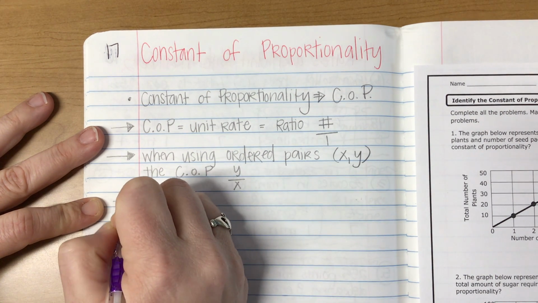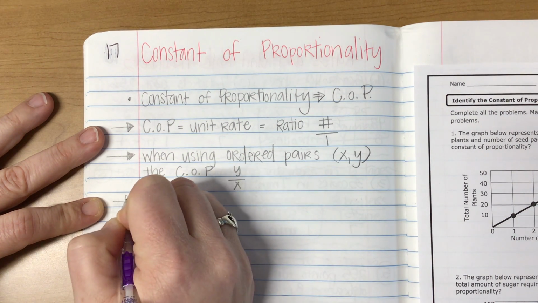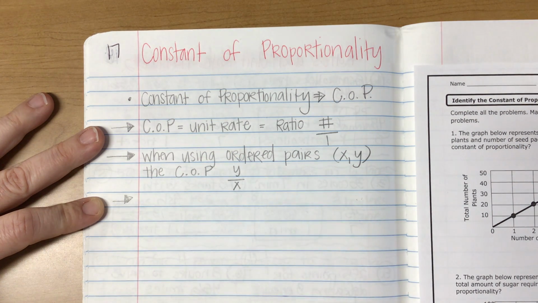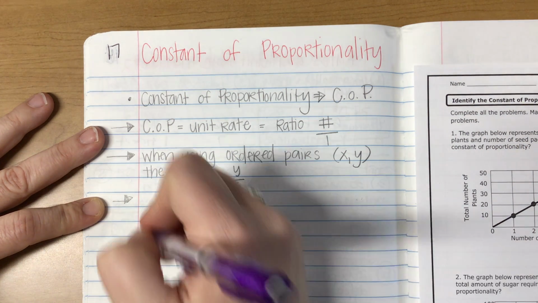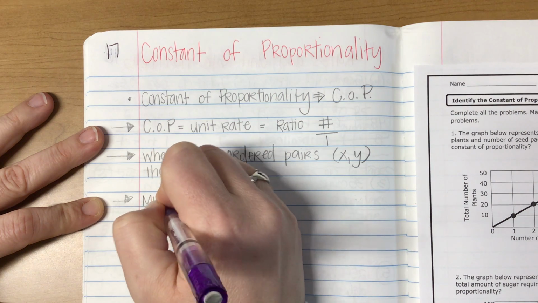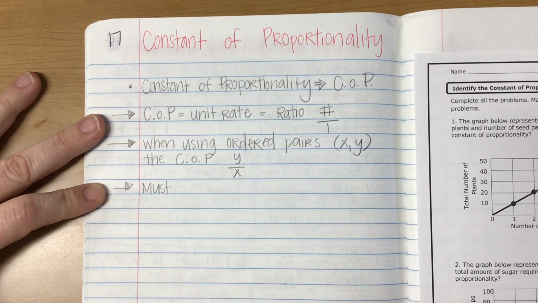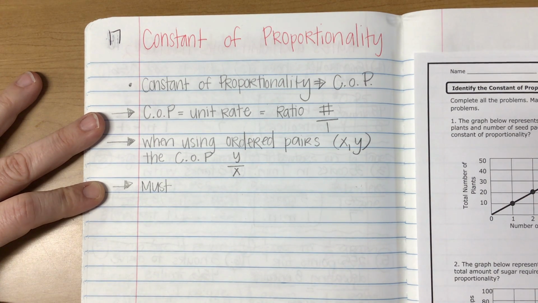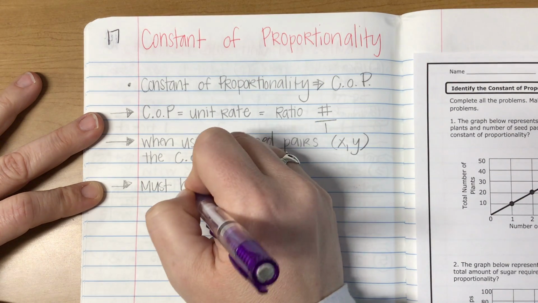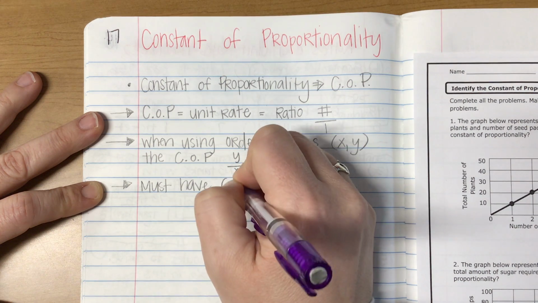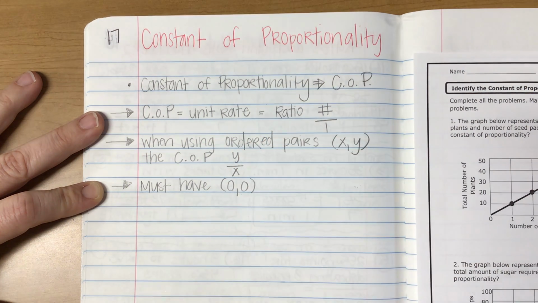And last big idea. You must, no options, no negotiation, have 0, 0. You must have 0, 0.